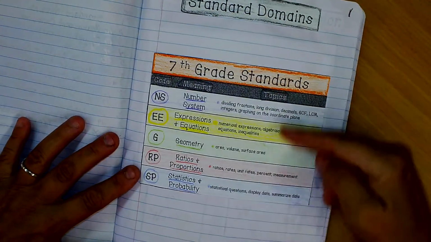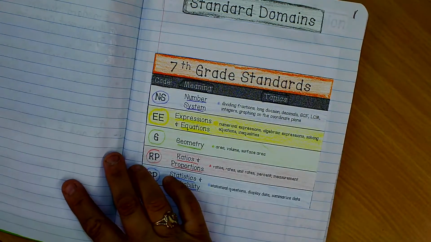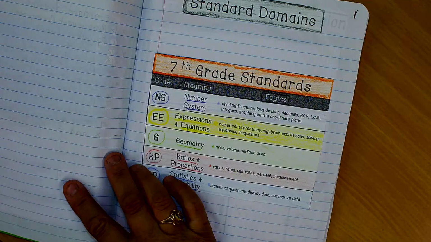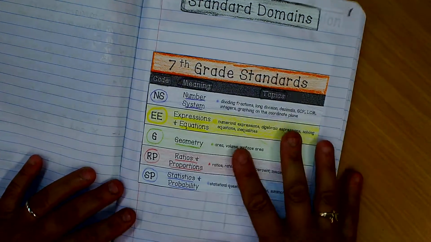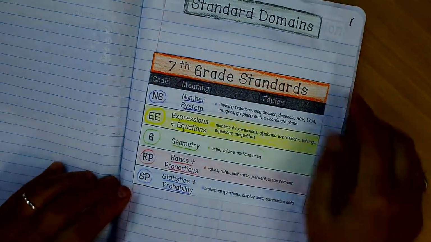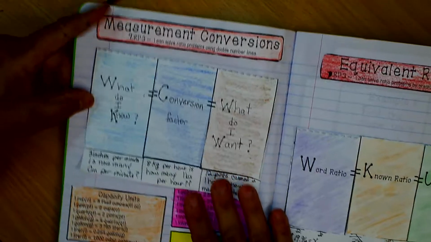Then you need to color this. This needs to be colored the correct color. And the sheet on your paper has that. If you kept your book from last year, you don't have to change anything except for write a 7 over the 6. The first empty page you have in your book is going to be measurement conversions.